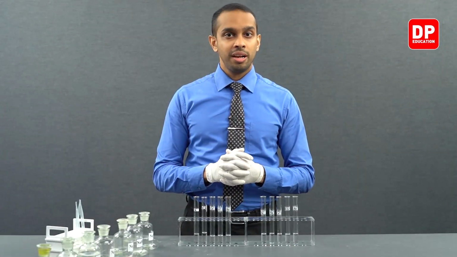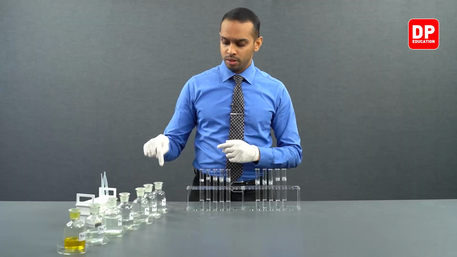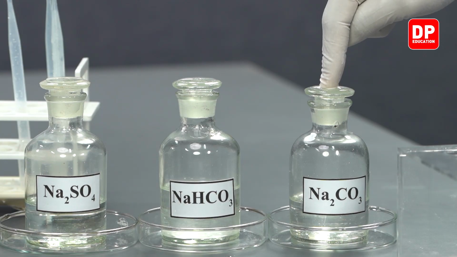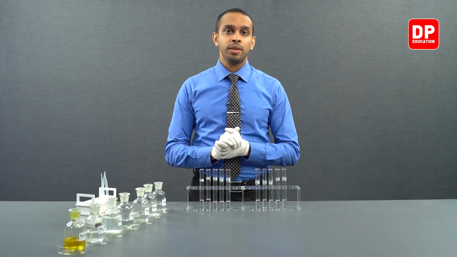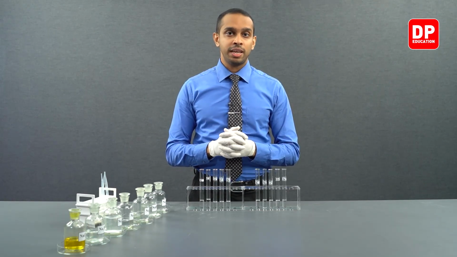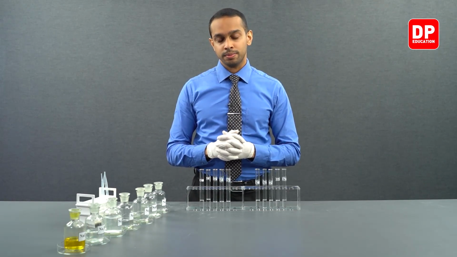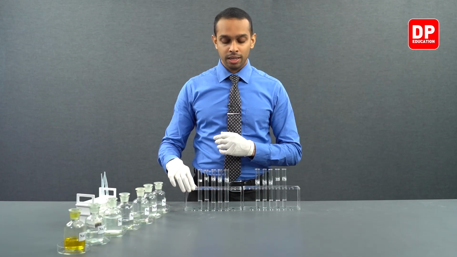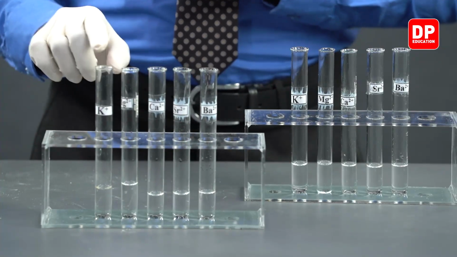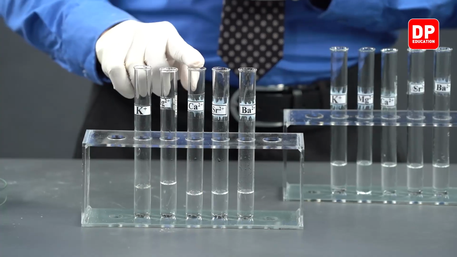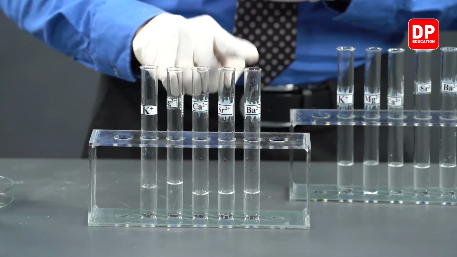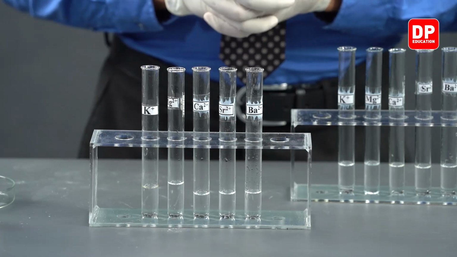Now, let's take a look at how carbonate anions and bicarbonate anions react with the cations that we have taken for this practical. In this practical, we are taking a look at potassium, magnesium, calcium, strontium and barium cations.